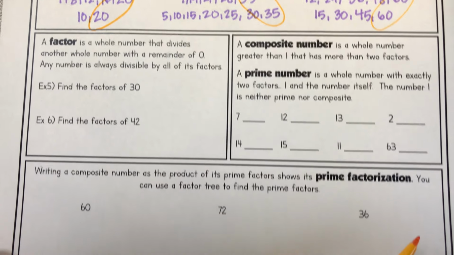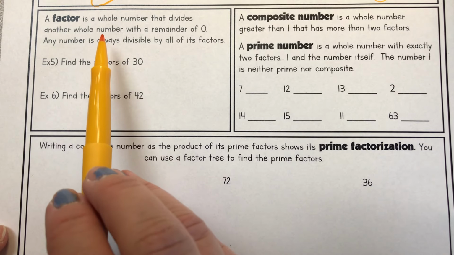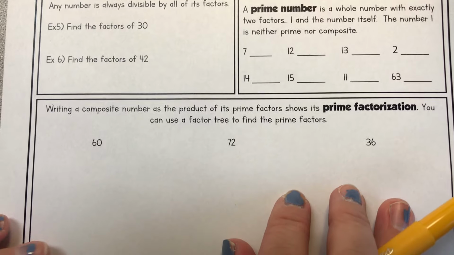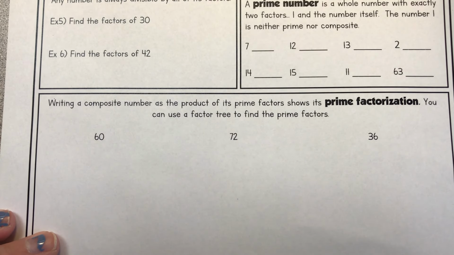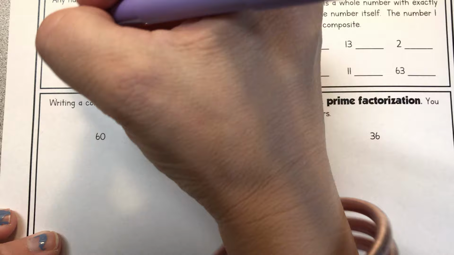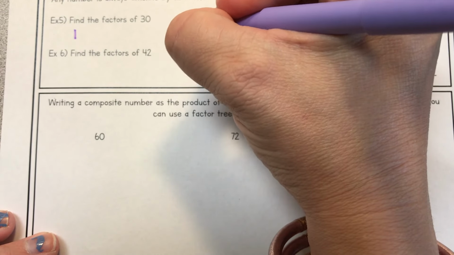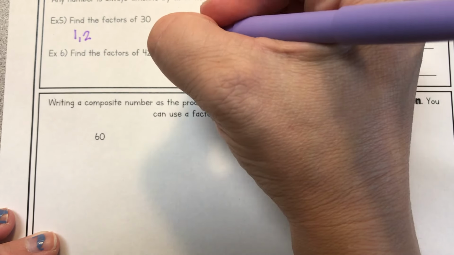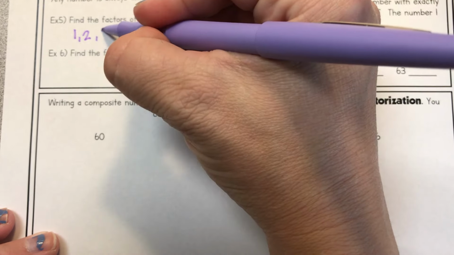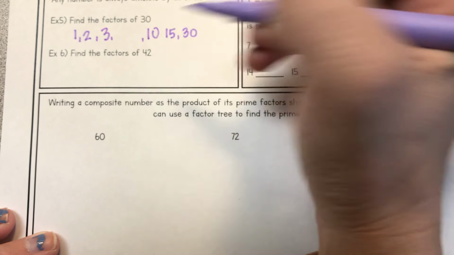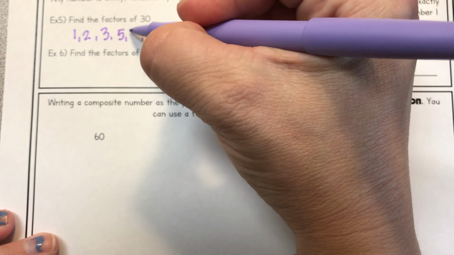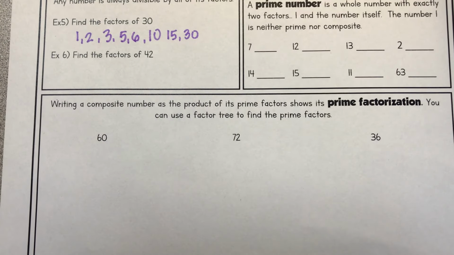Multiples are different than factors. Factors are the numbers that you multiply together to get a number. So for example, factors of 30. What pairs of numbers can I multiply to get 30? Well, I could do 1 times 30, and I'll explain why I'm writing them so far apart. I can do 2 times 15. I could do 3 times 10. Is it divisible by 4? No. Is it divisible by 5? 5 times 6. By writing it like that, my numbers ended up in order from least to greatest, which is what I wanted.